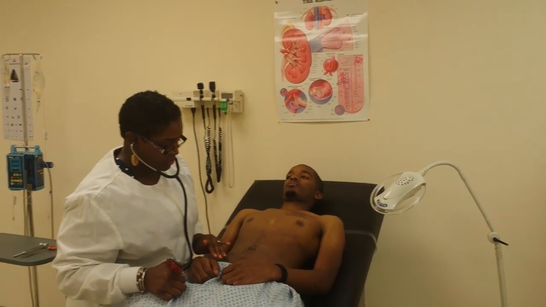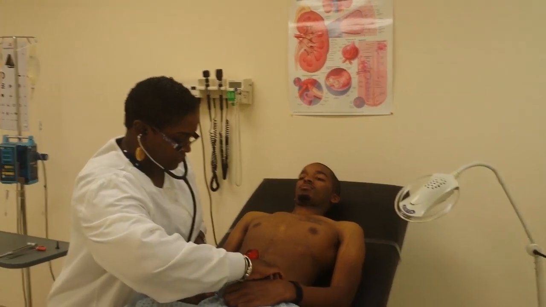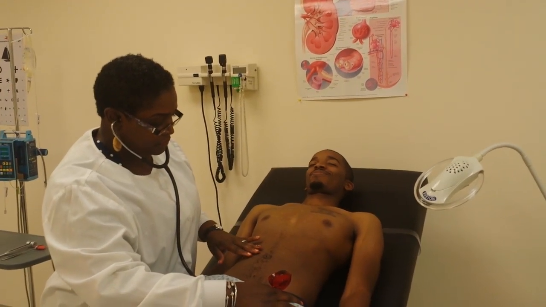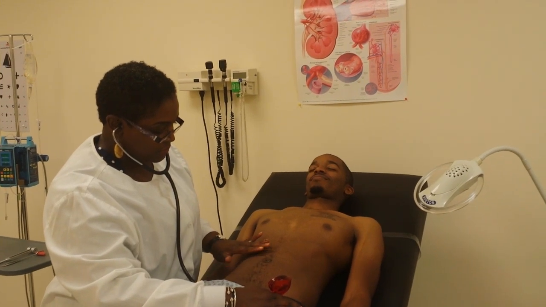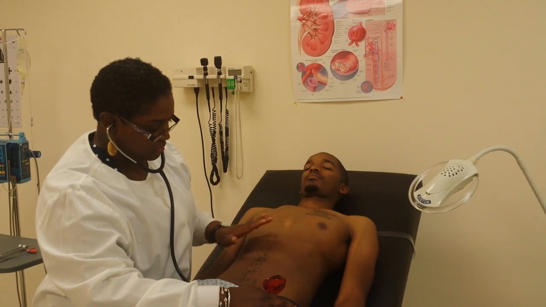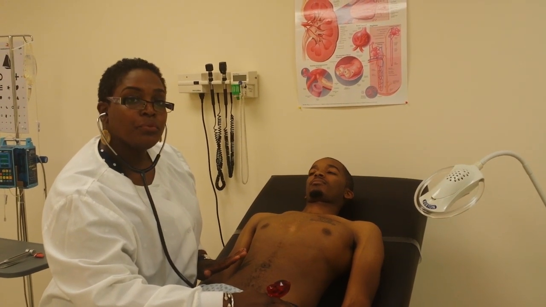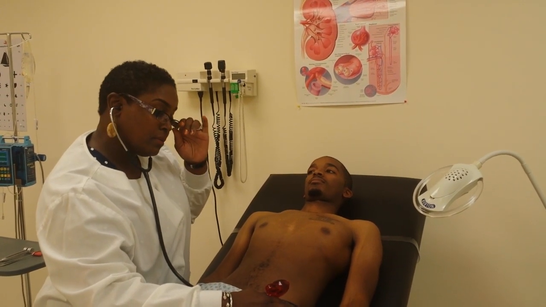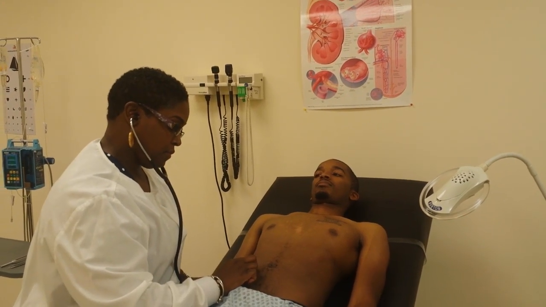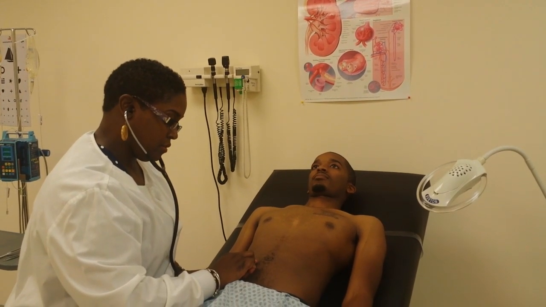Client with normal patterned hair. Thank you, Mr. Jones. Please relax. Symmetric on both sides. Lower even, upper even. No bruising or ecchymosis, no swelling. Now listen. We'll begin in the right lower quadrant.